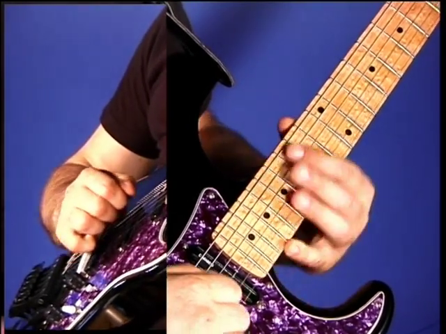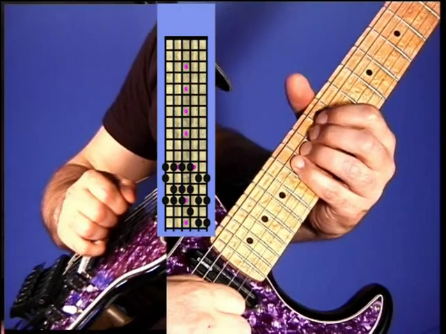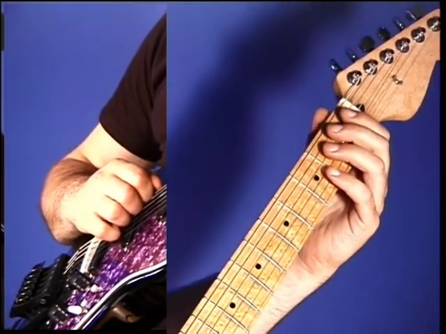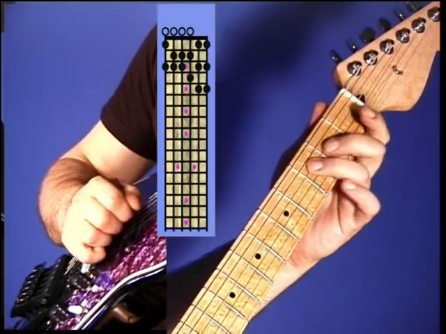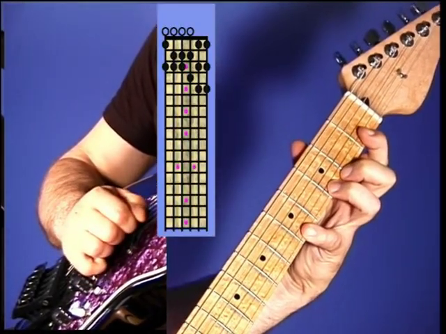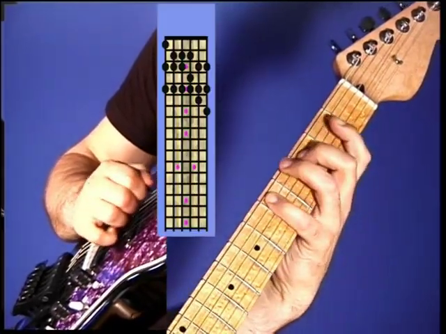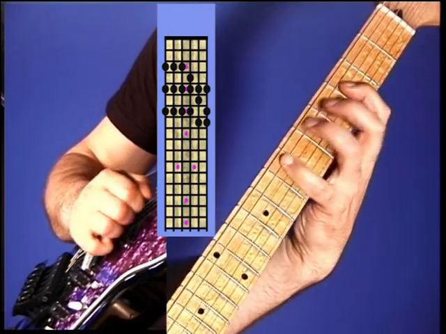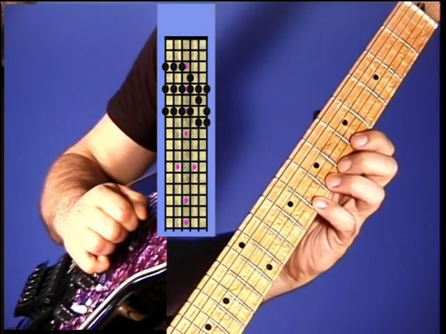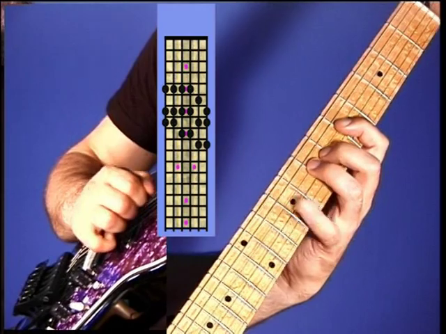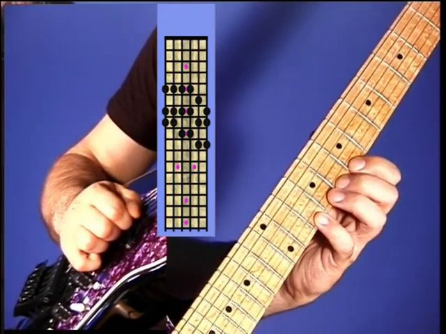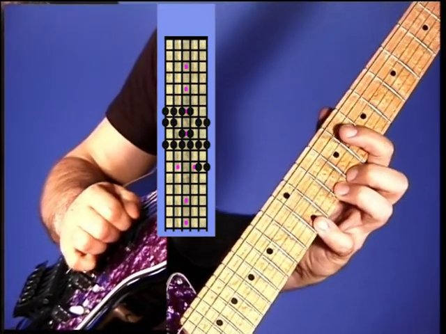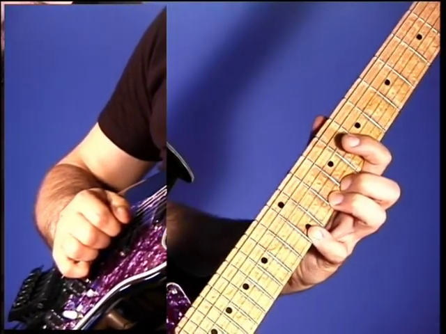So let's bounce pattern 3. Since it starts on the 12th fret, we can take it down to the open position. Pattern 3. Okay, pattern 4. Pattern 5, pattern 6, pattern 7, and then it would start all over again with pattern 1.